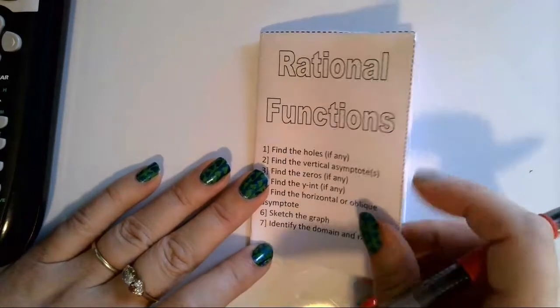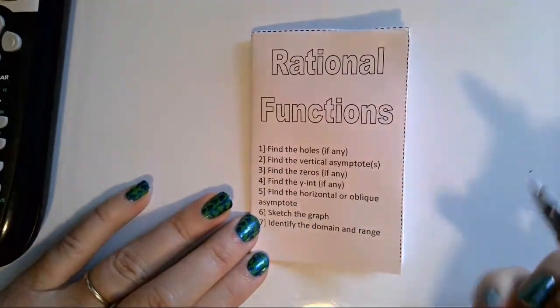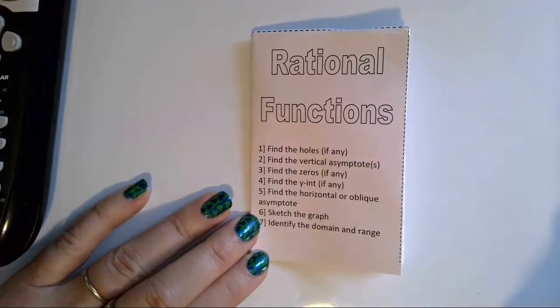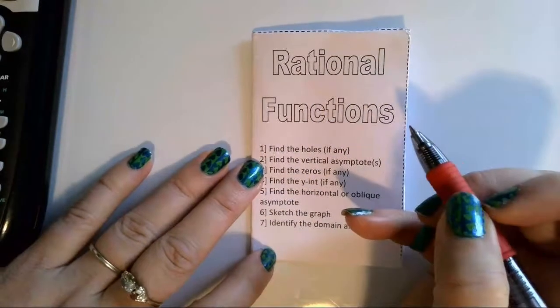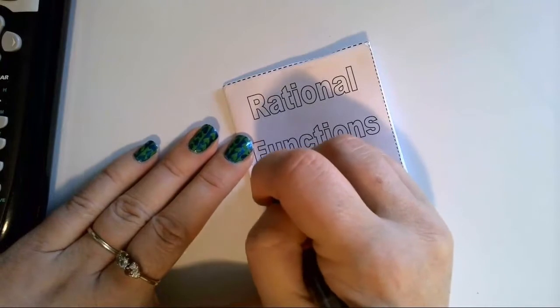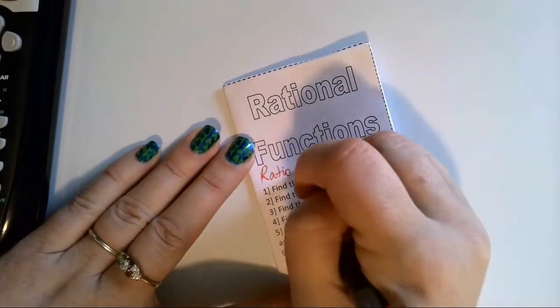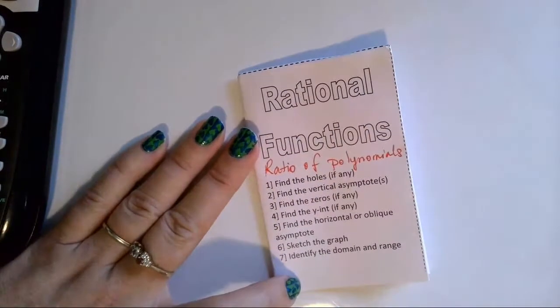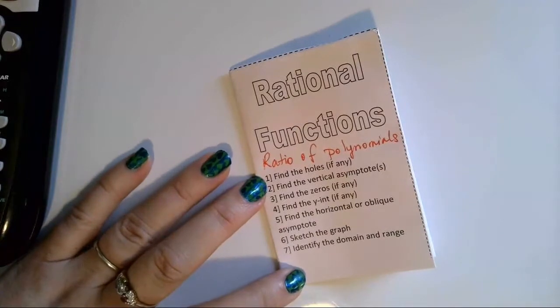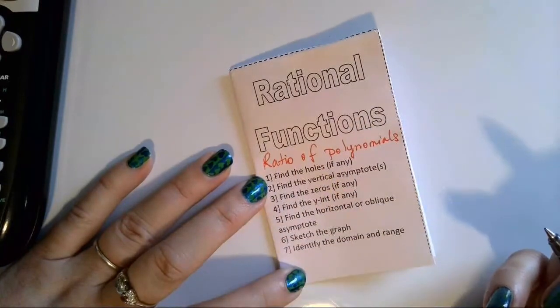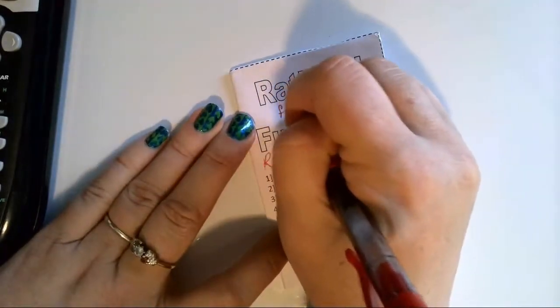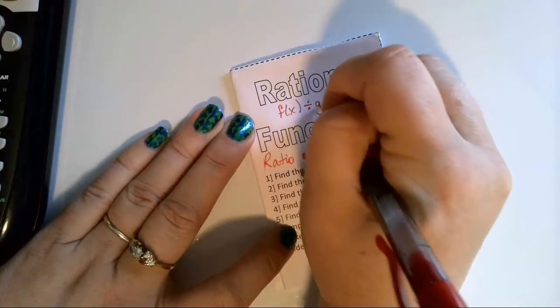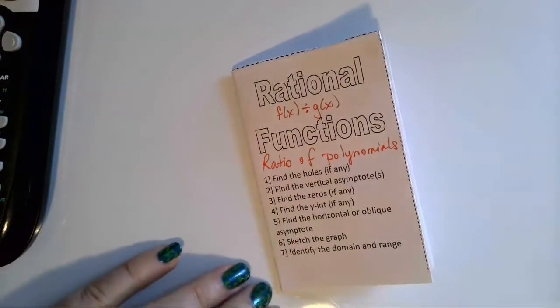Okay, so welcome to our notes for rational functions. The rational functions lesson is part of our unit on polynomial functions because a rational function is a ratio of polynomials. So if you have a polynomial f of x divided by another polynomial g of x, then that would be considered a rational function. So f of x divided by g of x is a rational function.